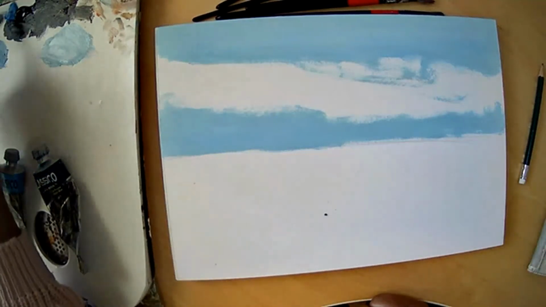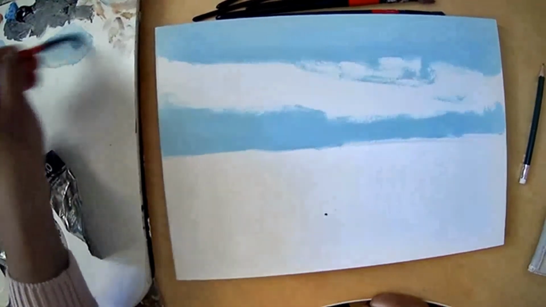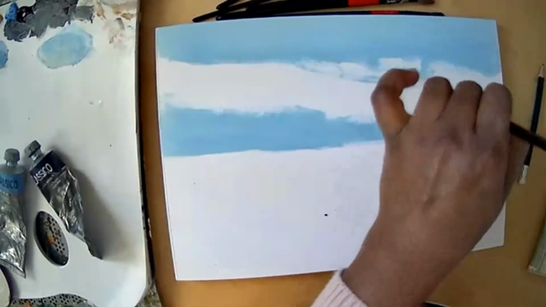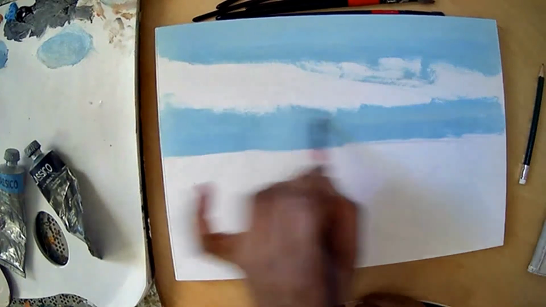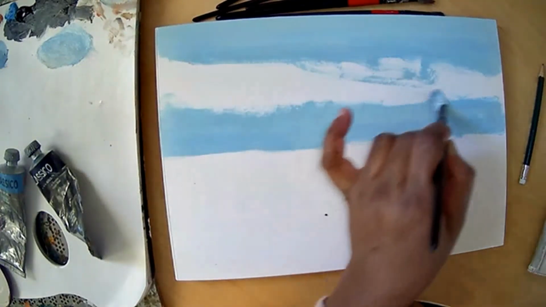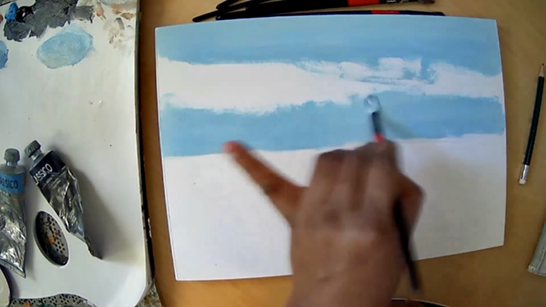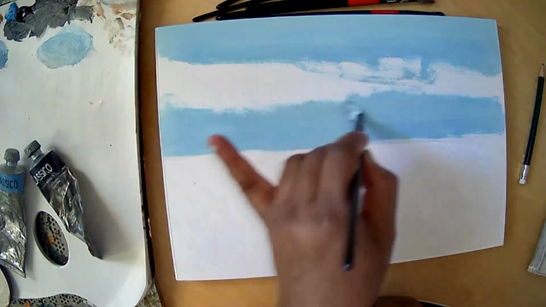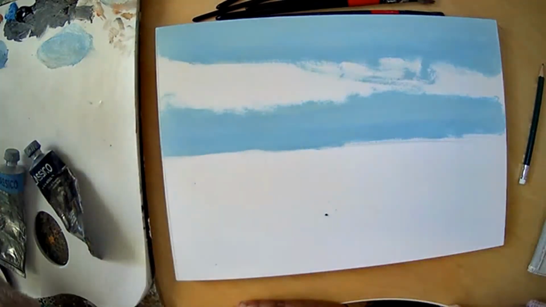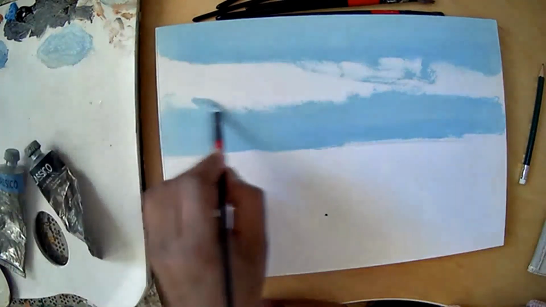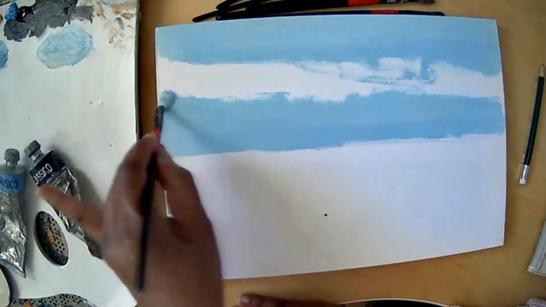Maybe I will need a little more of that, a little more of the white. It's coming out so evenly for me, so I'm just trying to see if I can spread them across evenly.